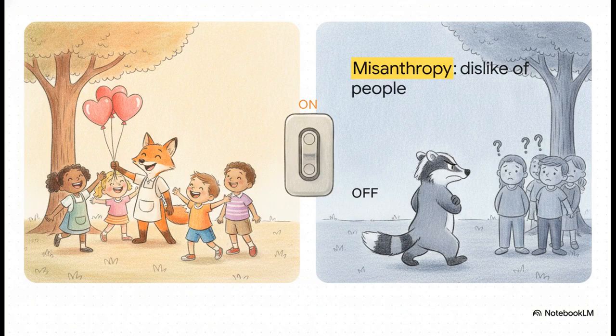And check this out. By swapping just a single prefix, you can completely flip a word to its exact opposite feeling. We know philanthropy is the love of humanity, right? But if you swap in mis, which means hate or dislike, suddenly you have misanthropy, the intense dislike of people. It's the exact same human root, but a completely different vibe. It is literally like flipping a light switch on the word's meaning.